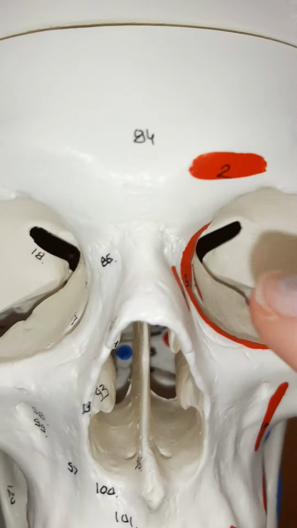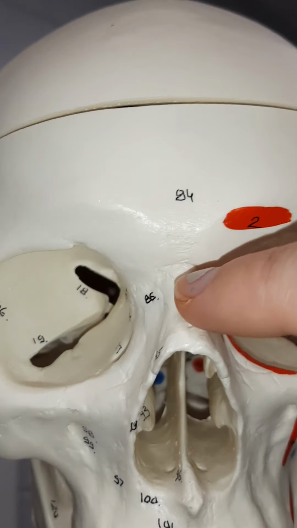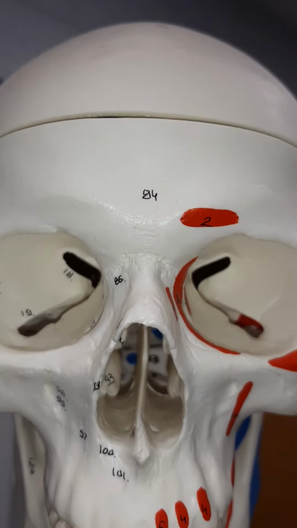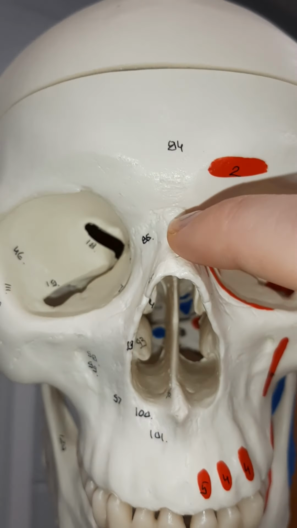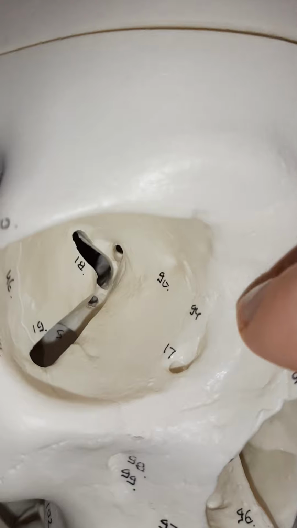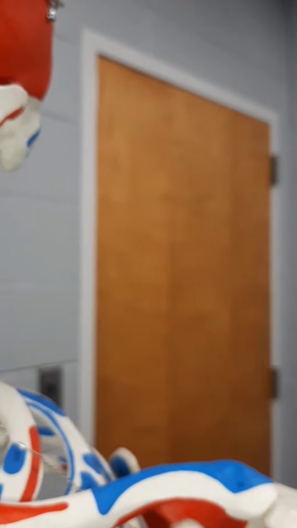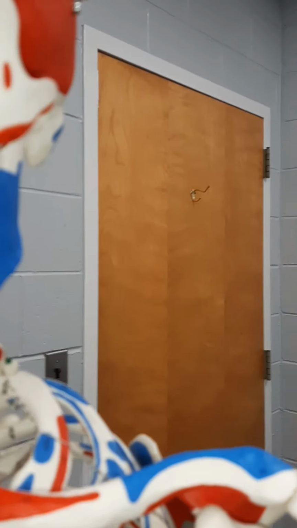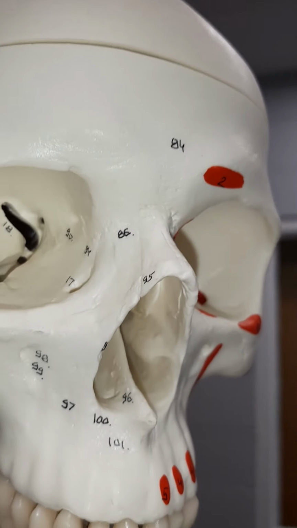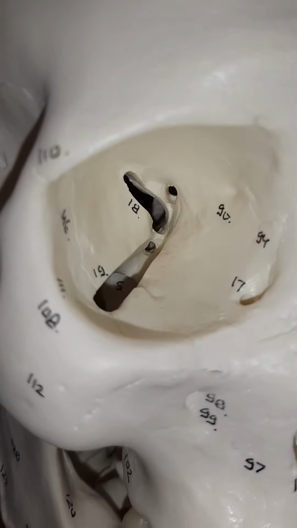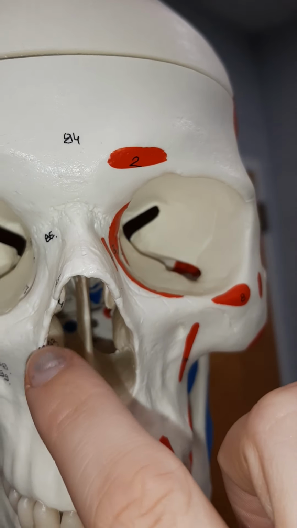The nasal bone, as you can tell, it almost looks as though it is split into two. That's the nasal bone, or number 95, nasal bone. The lacrimal bone, just beside the nasal bone, almost in the eye socket. Right there. The vomer bone, the lower nasal. Right there. That's the vomer bone.